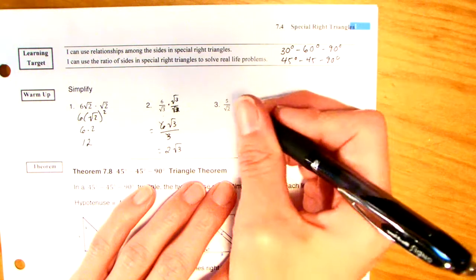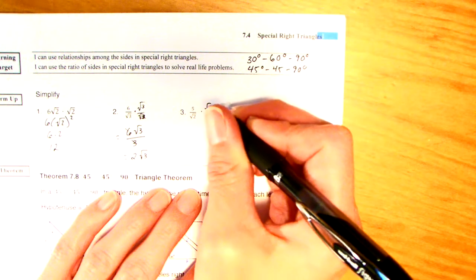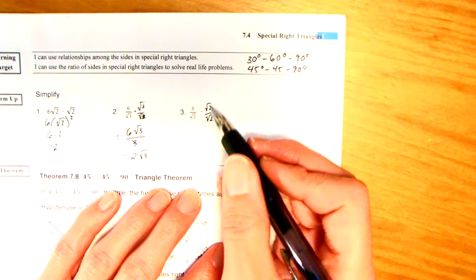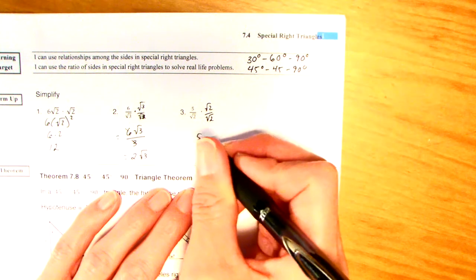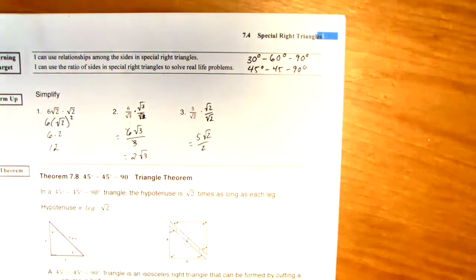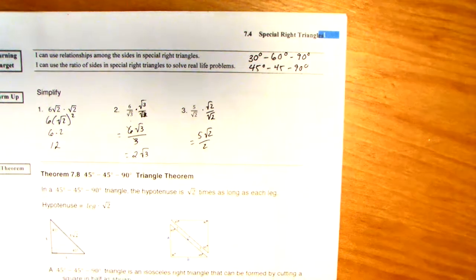How about this one? Let's multiply the top and bottom, the numerator and denominator, by square root of 2. You're allowed to do this again because square root of 2 over square root of 2 is a form of 1. So you get 5 square root of 2 over 2. And that's your final answer. It would be weird to write 2.5, even though 5 halves is 2.5. You don't usually want to put a decimal with this radical symbol.